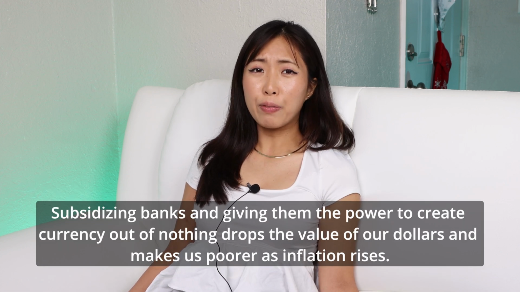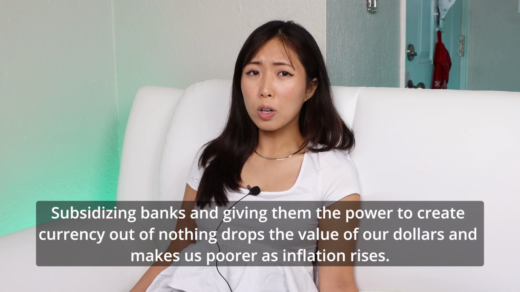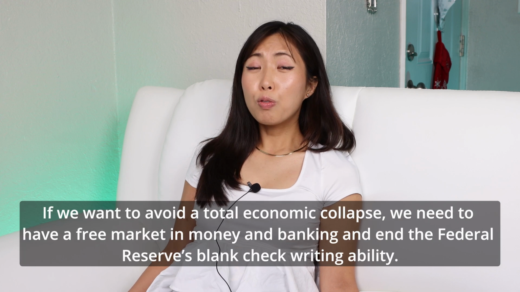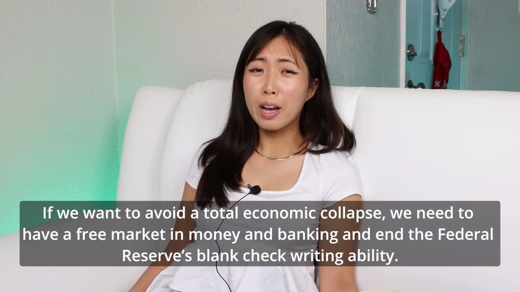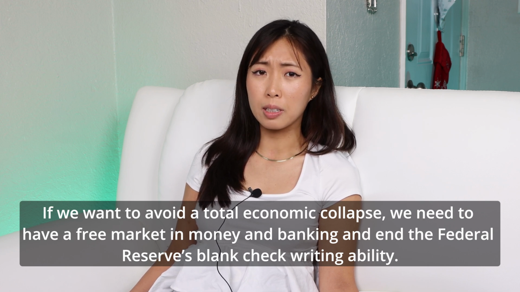Subsidizing banks and giving them the power to create currency out of nothing drops the value of our dollars and makes us poorer as inflation rises. If we want to avoid a total economic collapse, we need to have a free market in money and banking and end the Federal Reserve's blank check writing ability.